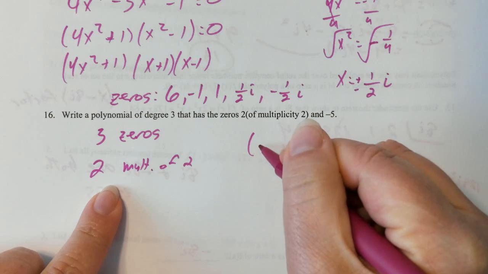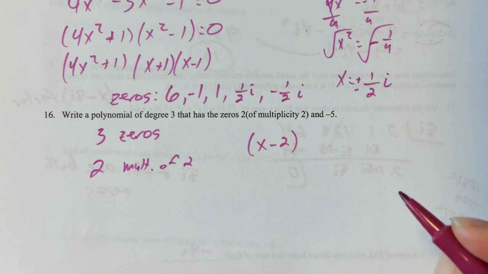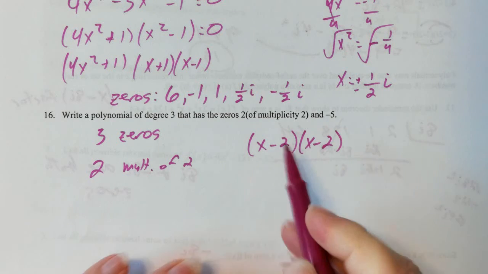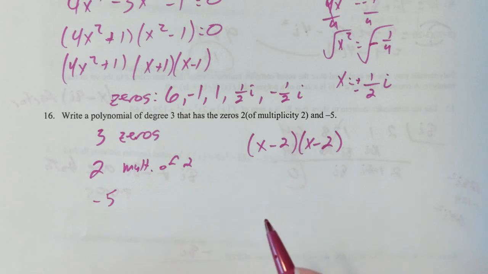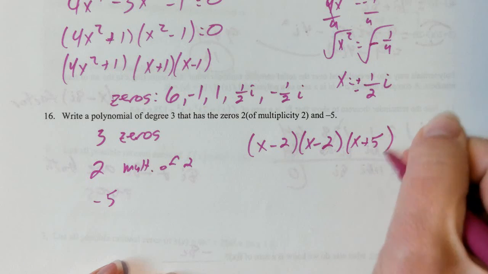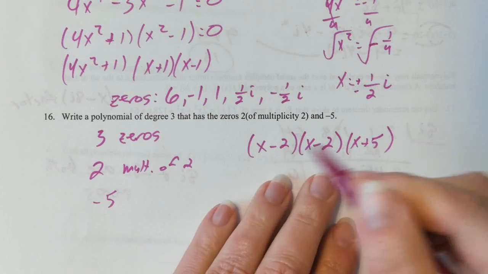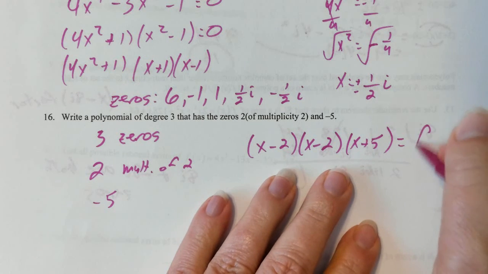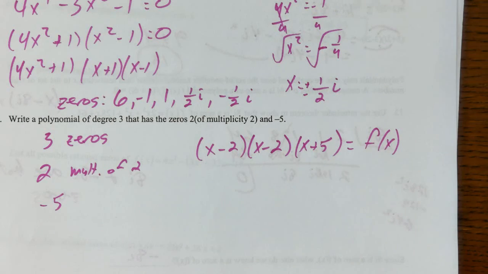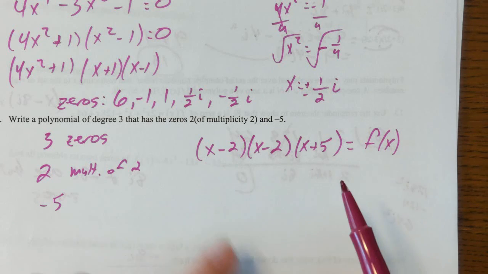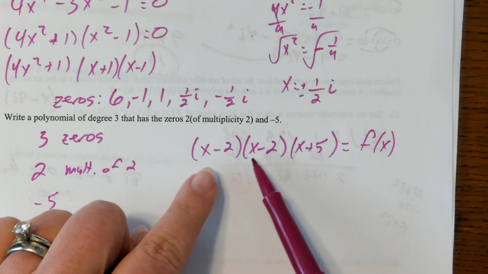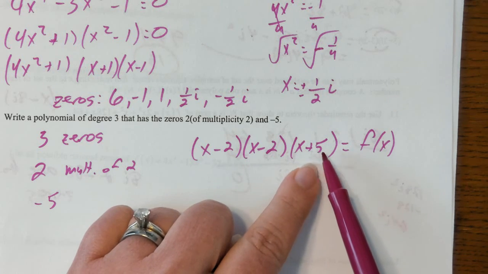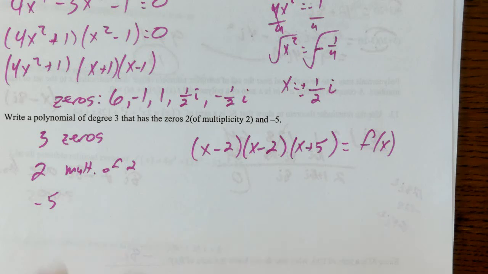Well, if 2 is the 0, then x minus 2 is the factor. And there are 2 of those because they told us the multiplicity was 2. And the last 0 they say is negative 5. Well, if negative 5 is the 0, then x plus 5 is the factor. So I know that these are the 3 pieces that multiply together to produce our f of x function. If I FOILed it all out, there would be an x to the 3rd. 2 is used twice because x minus 2 is used twice. Negative 5 would be used once because x plus 5 was a factor. And you can FOIL that out if you want to, or you could just leave it in factored form.